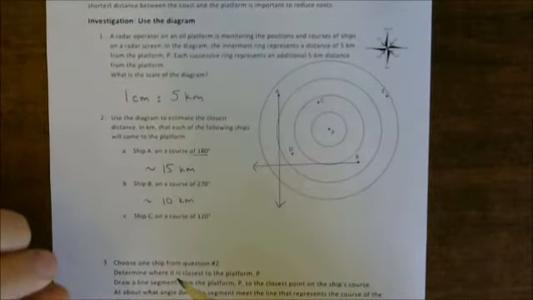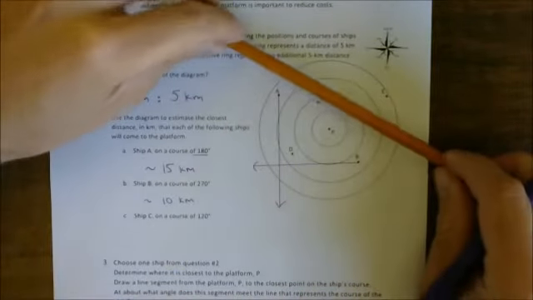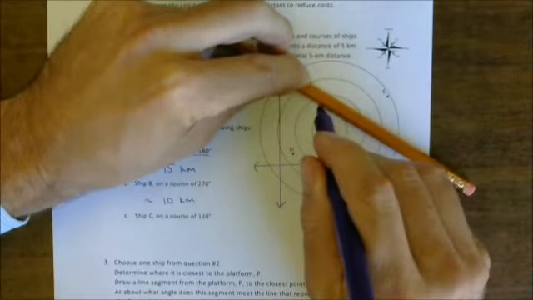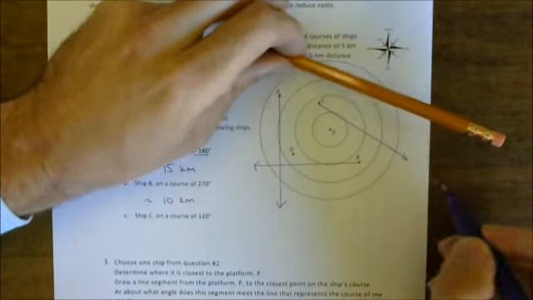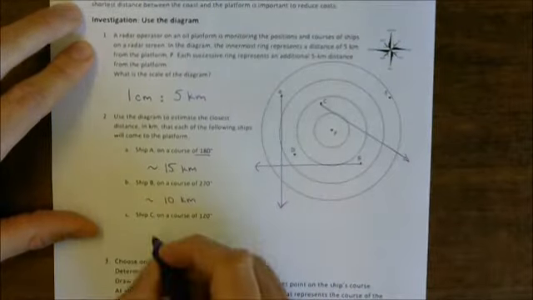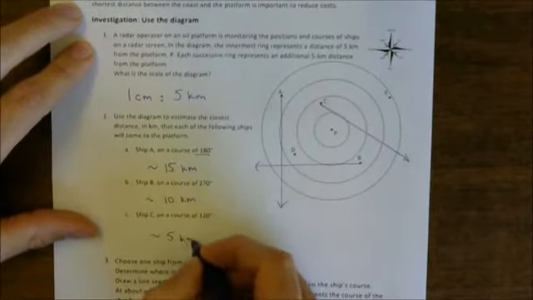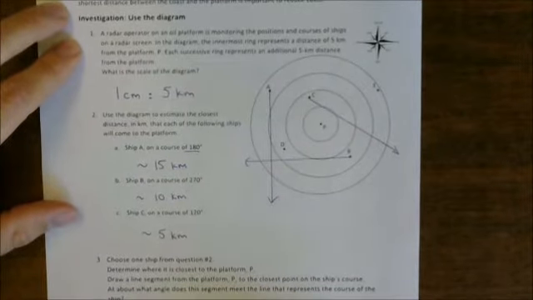Ship C traveling at a course of 120 degrees. And the closest it comes is about 5 kilometers.